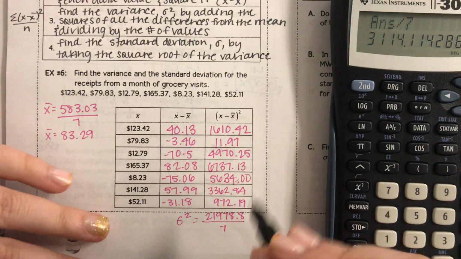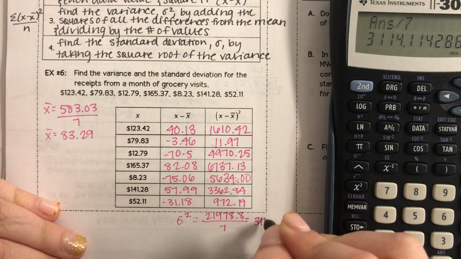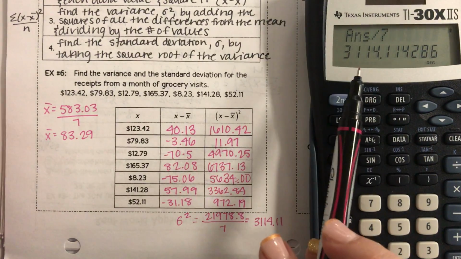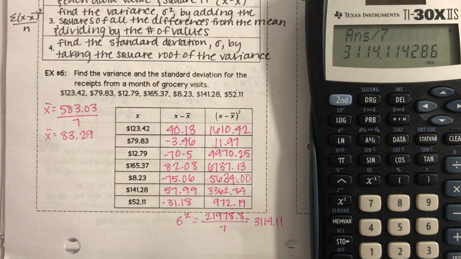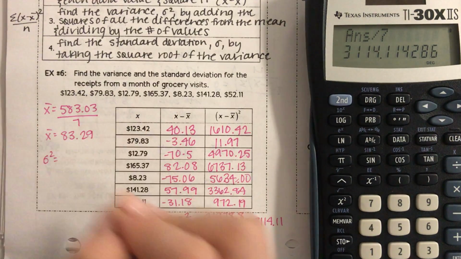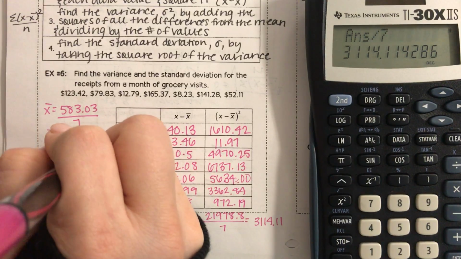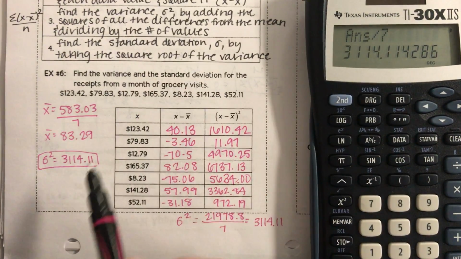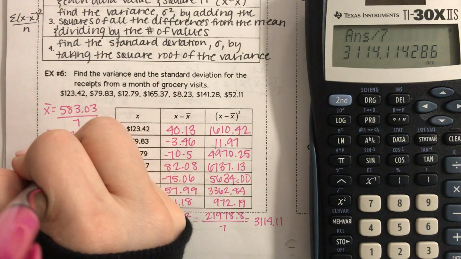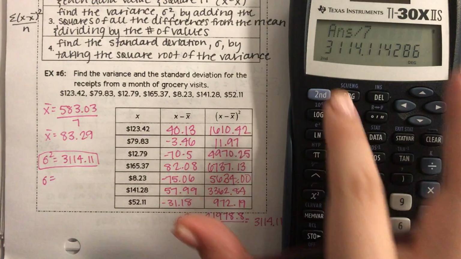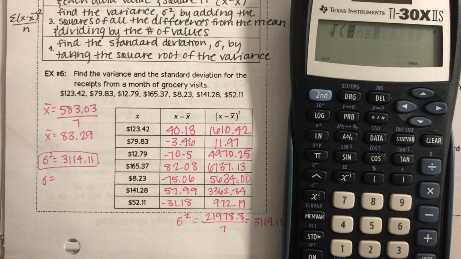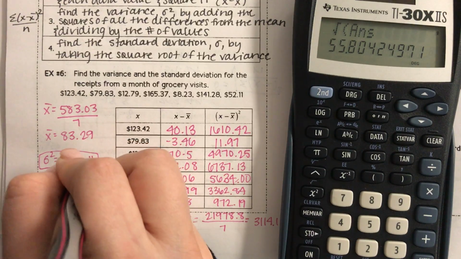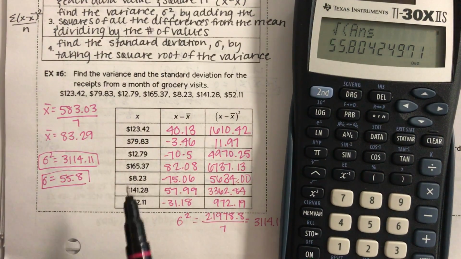So our variance is 3114.11. Okay, so 3,114.11. That's our variance, so let's write that over here. Sigma squared is 3114.11. Okay. For the standard deviation, all we have to do is take the square root of that. So, square root of our answer, 55.8. And that's it. Variance, standard deviation.